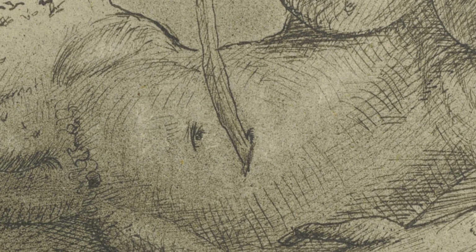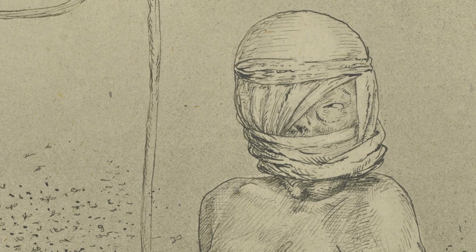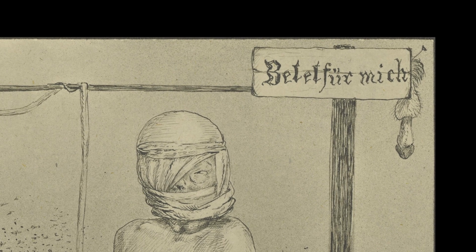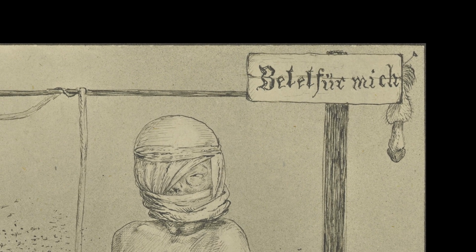The woman can catch a glimpse of her surroundings with only one eye. A sign is hanging on the wooden beam behind her. Pray for me.